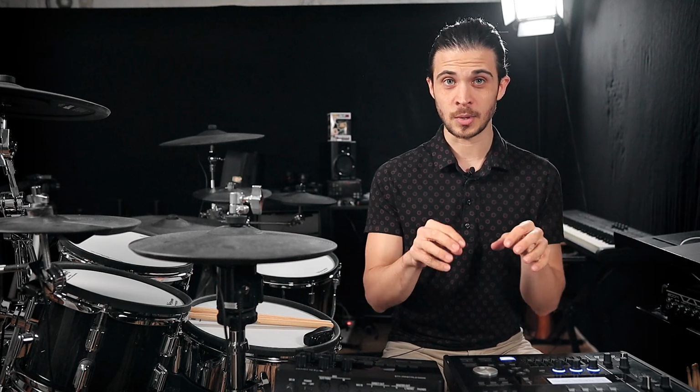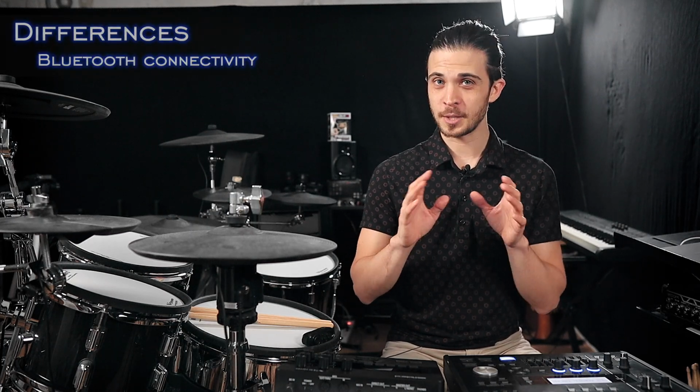Don't forget that you can import samples and mix them with internal sounds to extend your library. And by the way, this is what I did for the TD50 preset that you heard. And finally, in the TD27, you have the Bluetooth connectivity, which might not be decisive, but it's very convenient.